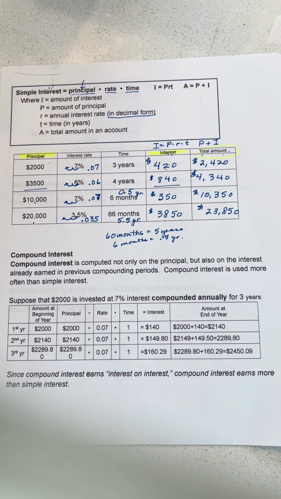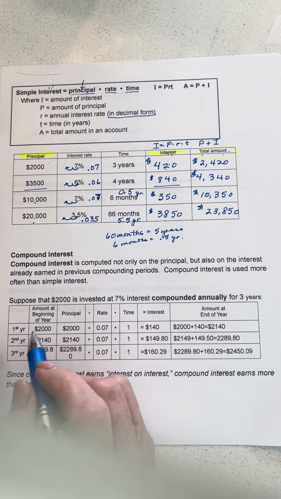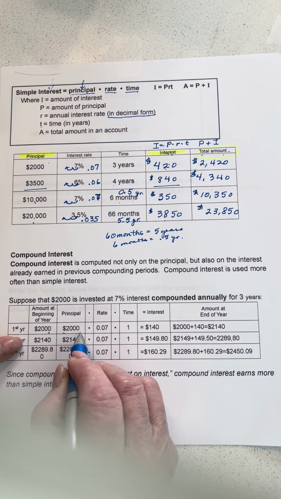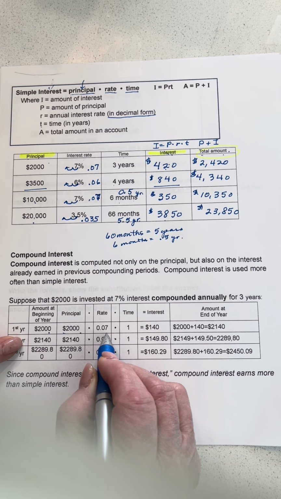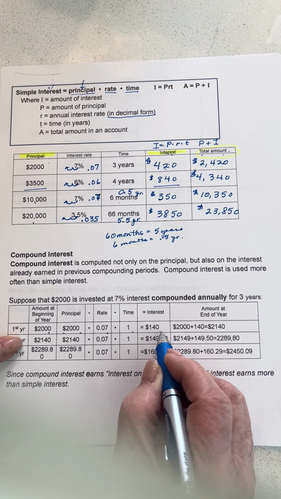So each year you're not only paid interest on your principal, but you're getting paid interest on the principal plus any interest that you've gotten. So this increases with each year. And here we have an example of that. If we save $2,000, the first year we would have $2,000, and it's going to be a 7% interest rate. For 1 year, we would earn $140 in interest.